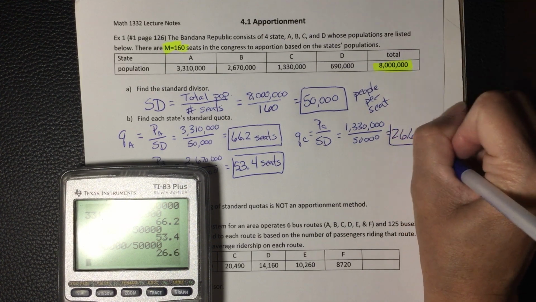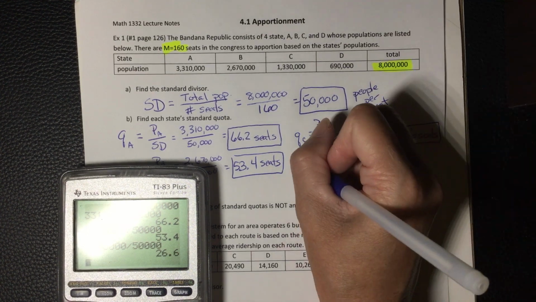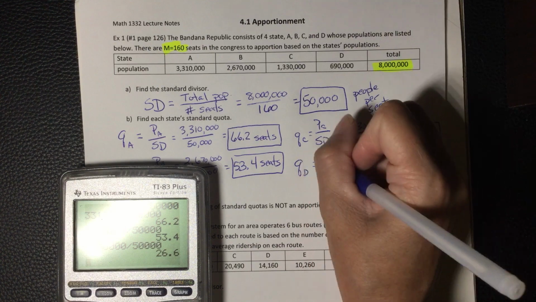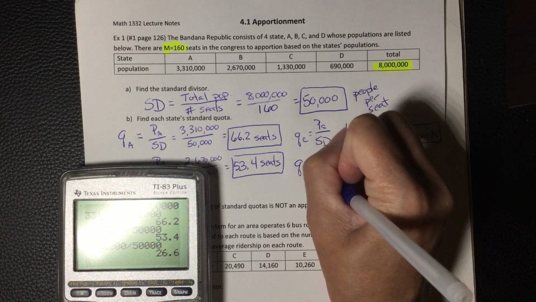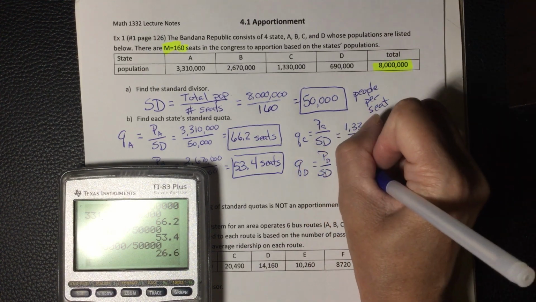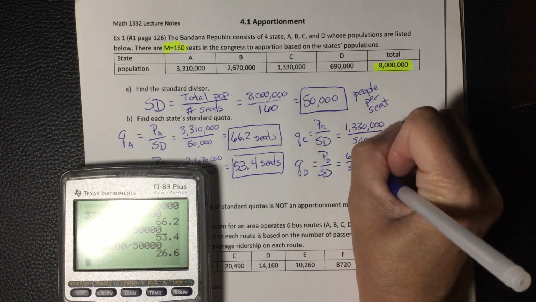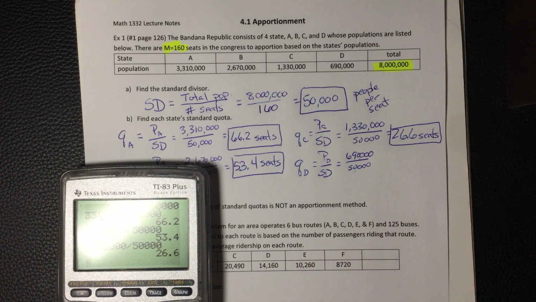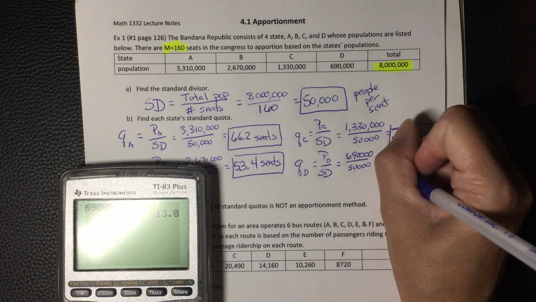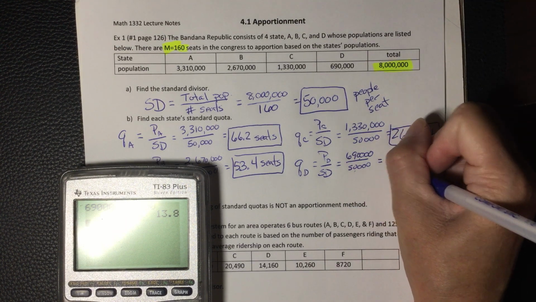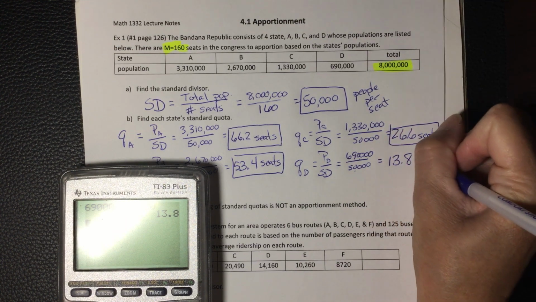All right, so we've got one left. We've got the quota for D, so we'll do the population of D divided by the standard divisor. This is 690,000 divided by 50,000. And this is our smallest population, so it should have the least number of seats.